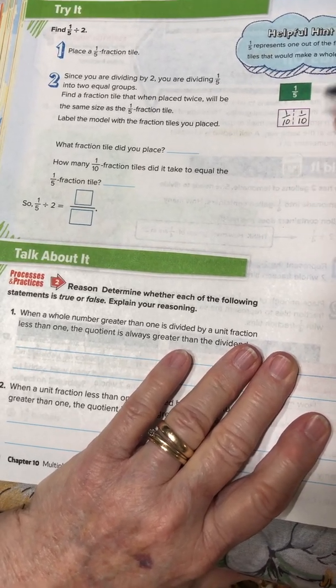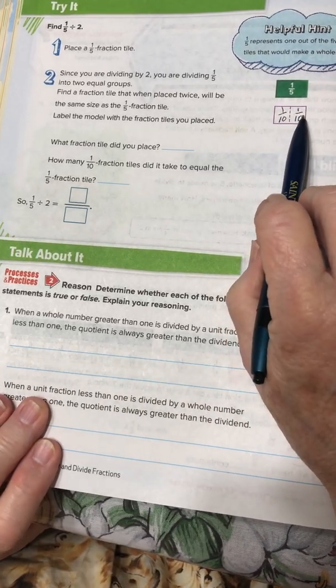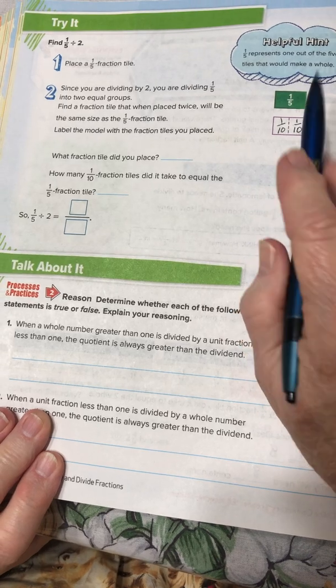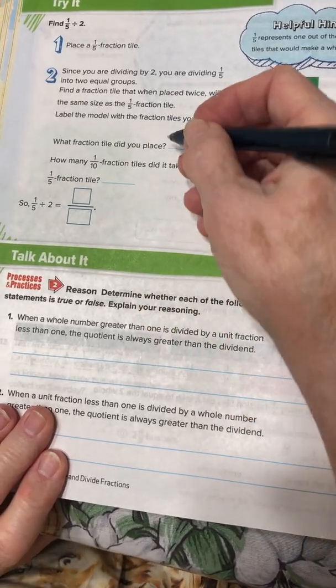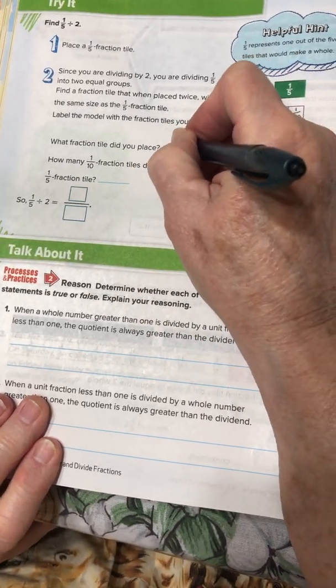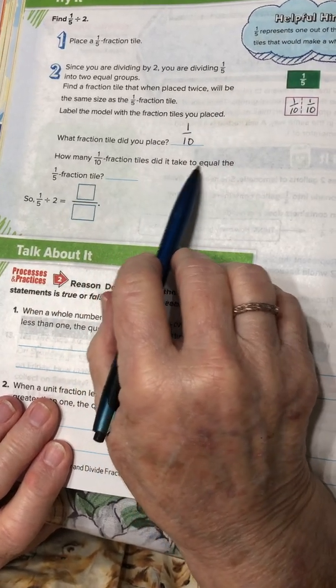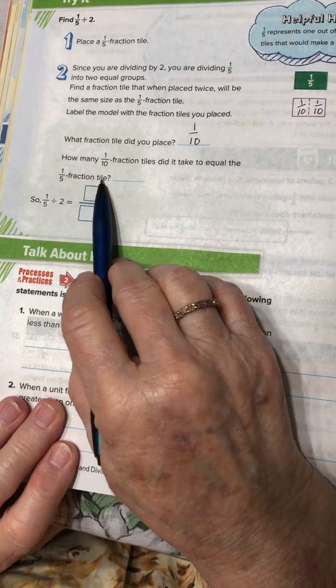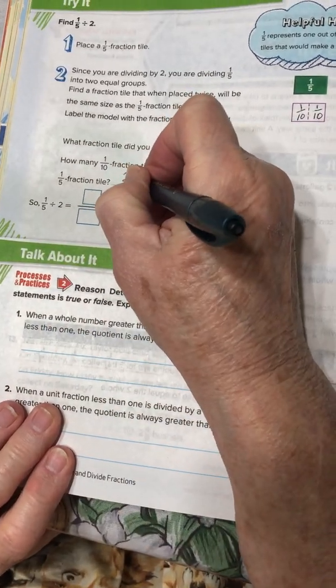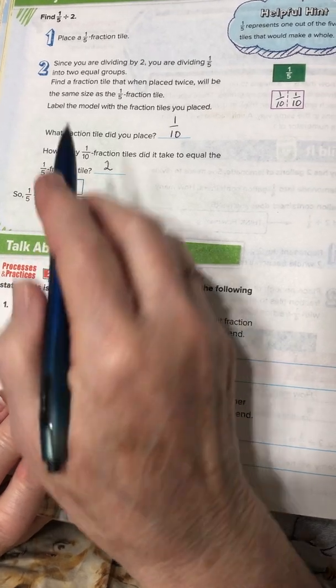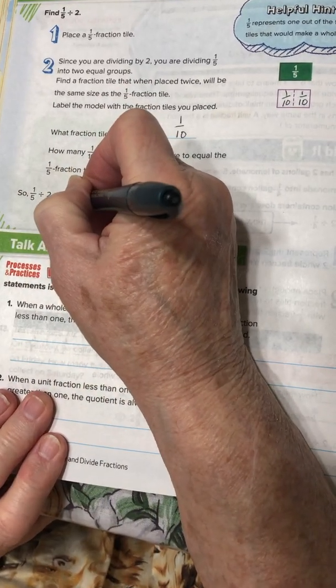So we have 2 fraction tiles here that equal 1/5, and each one of them is 1/10. So what fraction tile did you place? We placed 1/10. How many 1/10 fraction tiles did it take to equal 1/5 fraction tile? It took 2. So 1/5 divided by 2 is 1/10.